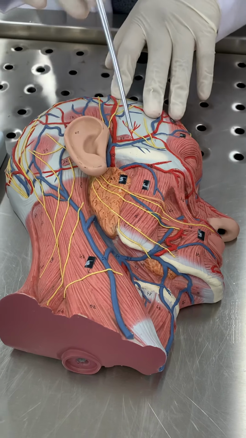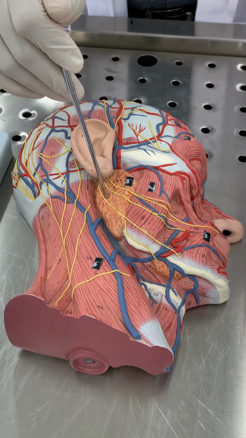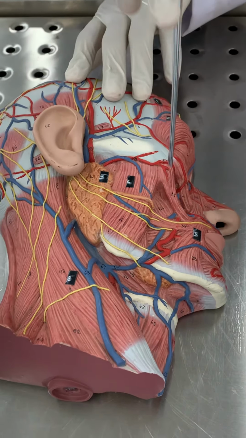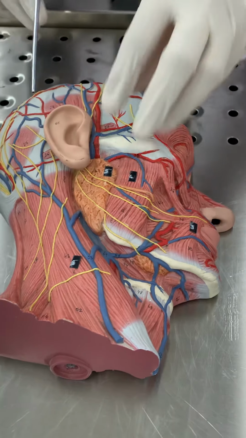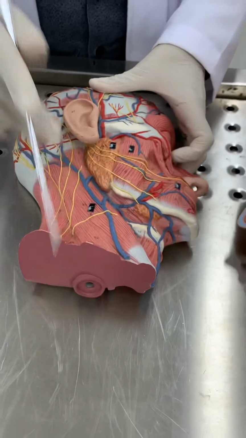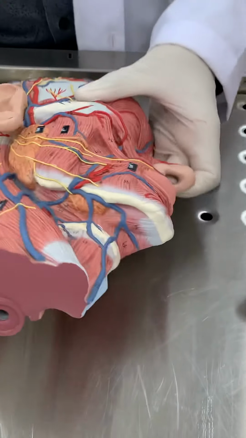So this is parotid gland. Inside parotid gland, nerve, artery and vein. You should know parotid duct, where the parotid duct is opening in the mouth. So this was the parotid salivary gland. Other things like blood supply, you should read it.